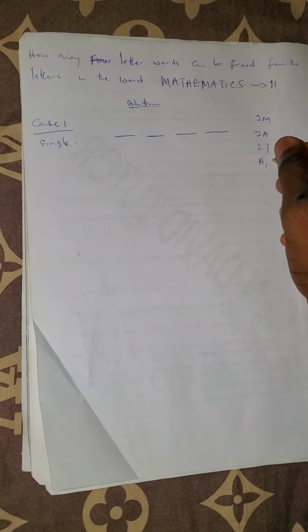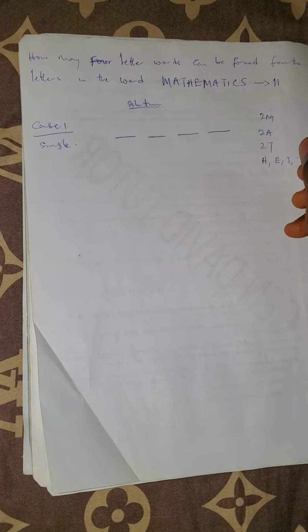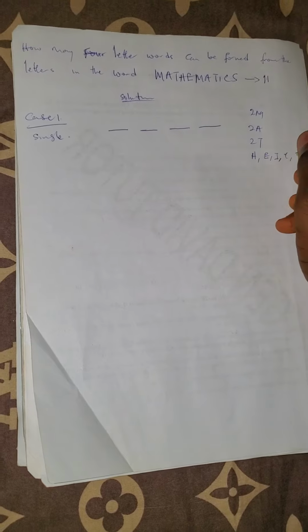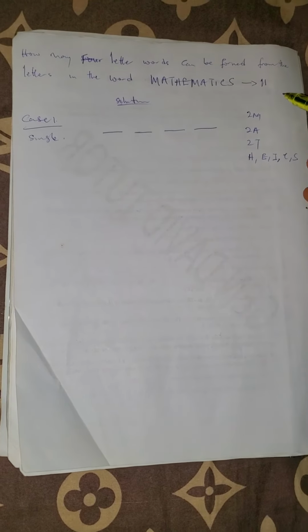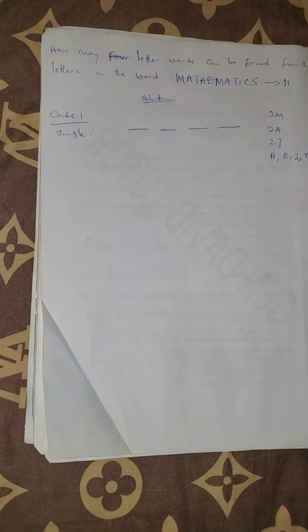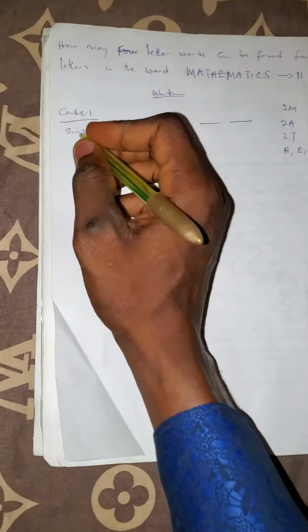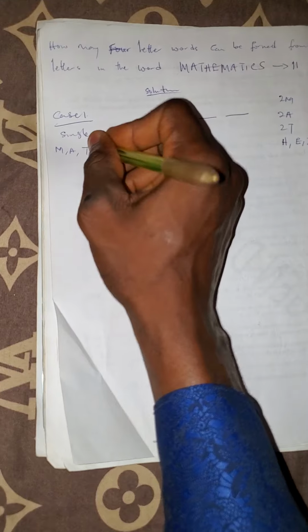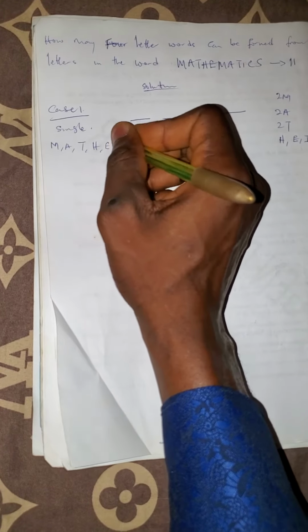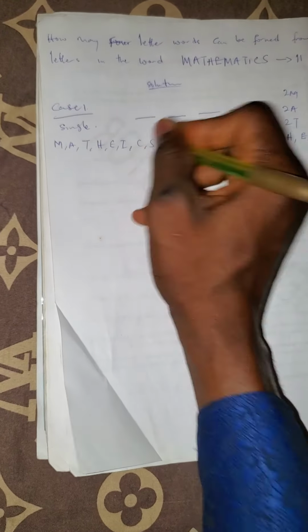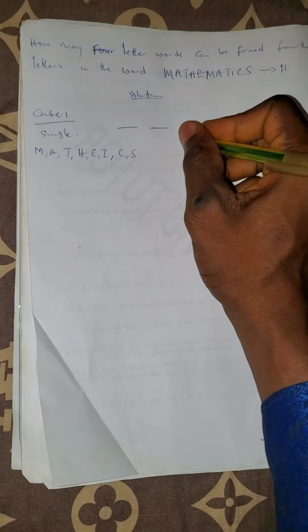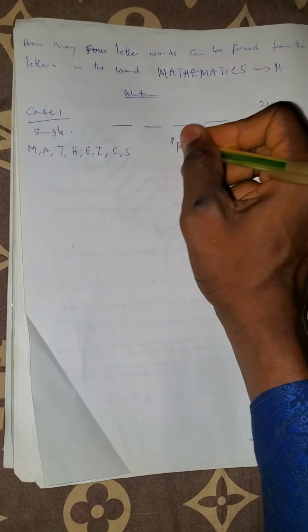the single ones to be H, E, I, C, S. These are the single ones. We have the other three occurring twice. So each of these belongs to the single ones. So we have M once, A, T, H, E, I, C, S. That's 1, 2, 3, 4, 5, 6, 7, 8. So that's 8. That'll be 8 permutation.